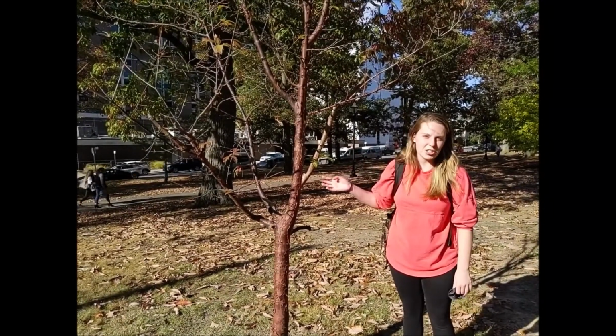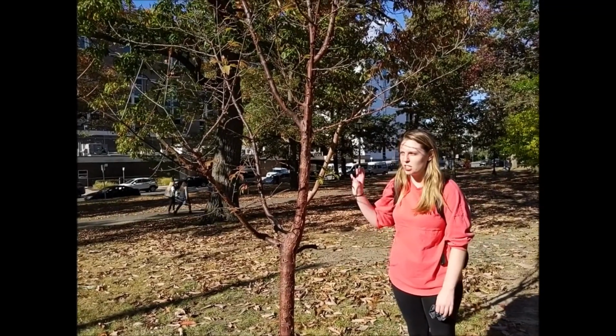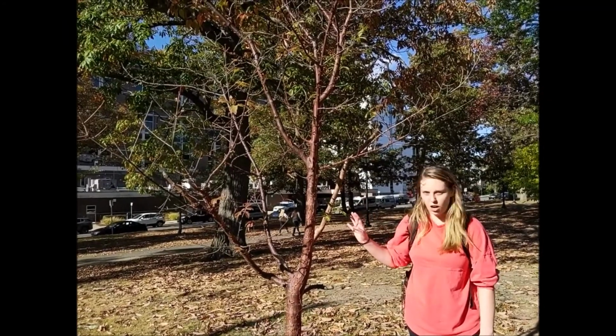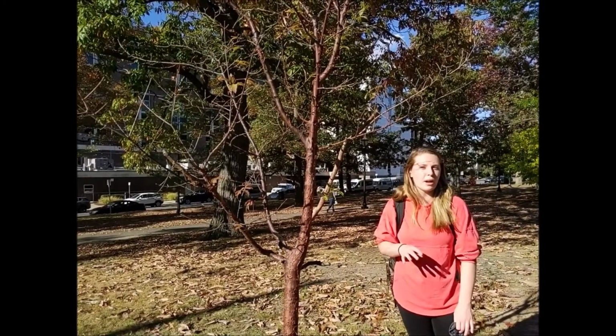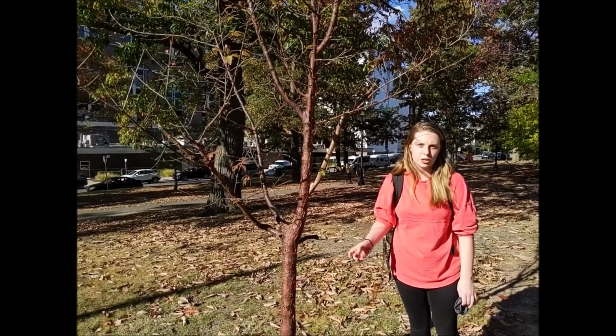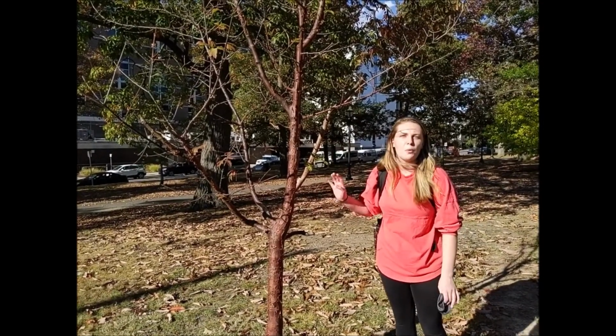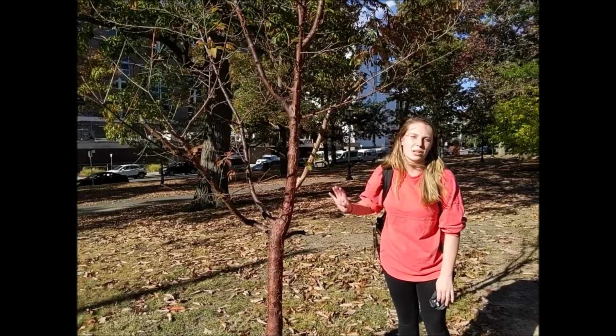As you can see with this tree, there's not many leaves left, so it's starting to reach the end of its cycle for the fall. Most leaves have already changed colors to that brownish color and have fallen off the tree. So this is what you should expect to see most of your trees to look like once it starts to transition into the winter.